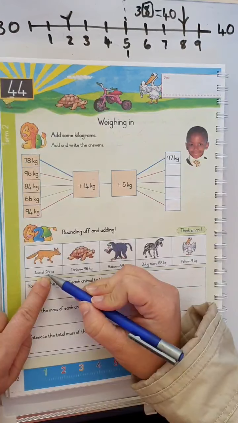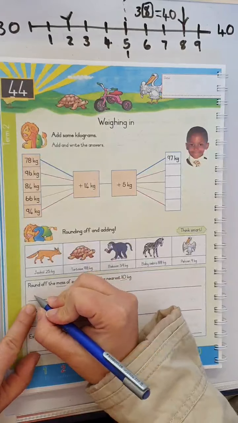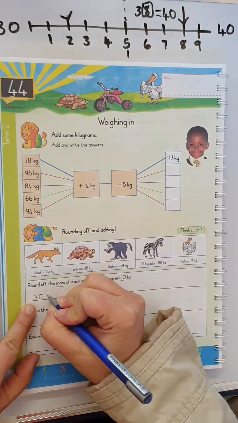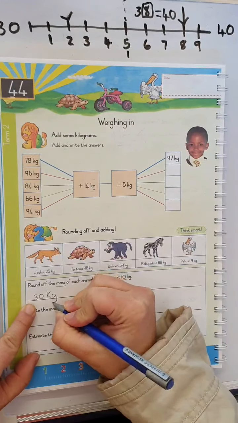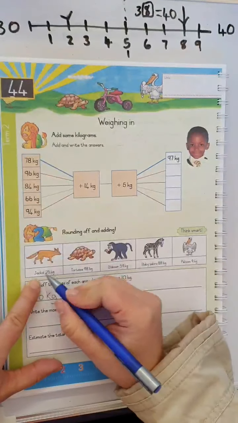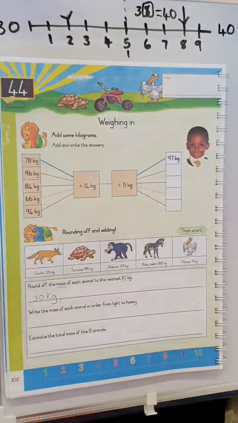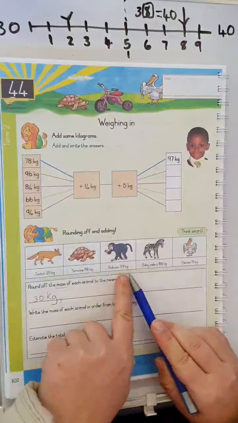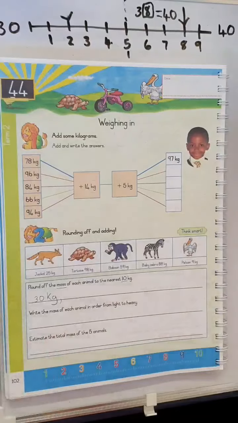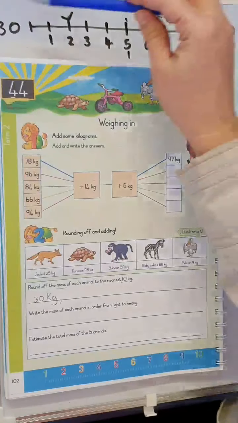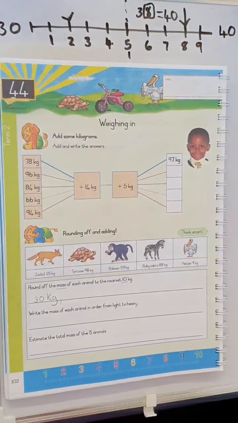So 25 will then become 30. Okay. So you do not have to rewrite the name of the animal. You can just write the number, comma, then you go to the next one. So each number now has to be rounded off to the nearest 10. You can draw these lines to make it easier for you.